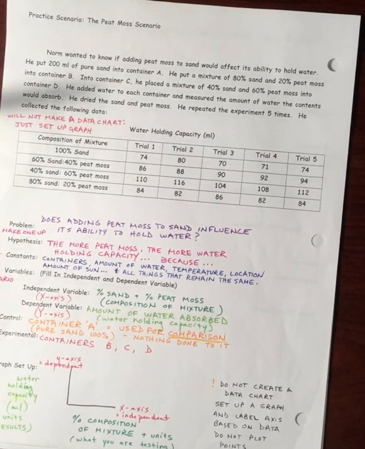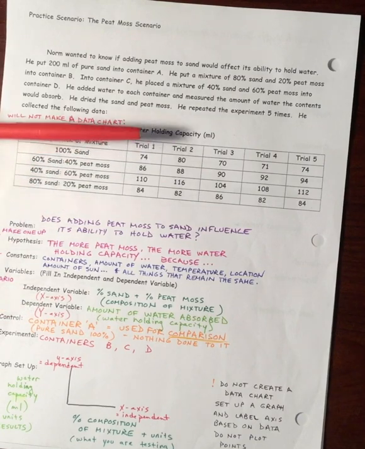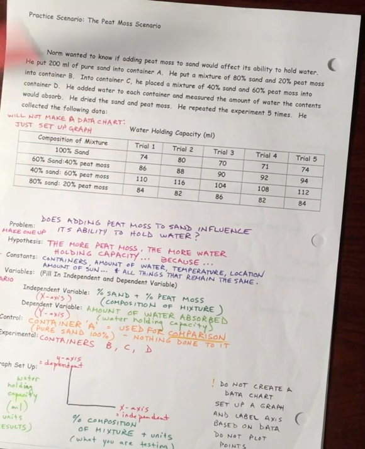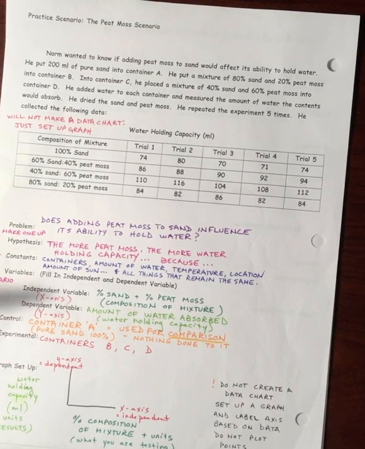My independent variable is what I'm controlling: how much sand and peat moss is going into each of those containers. So I'm saying this container has this amount, this container has this amount, and so on. My dependent variable, I'm testing to see how much water it actually holds. That's what my data table says. So it's my water holding capacity. But notice that I also have it in milliliters. You want to make sure that you are putting that in milliliters. You'll see it down here on this particular one, even though it's not listed here.